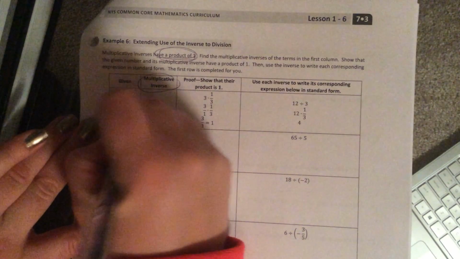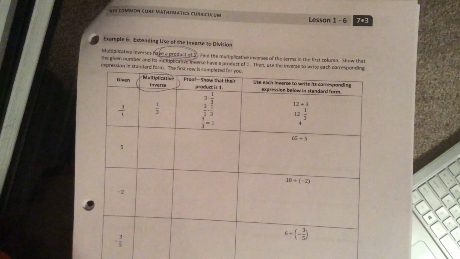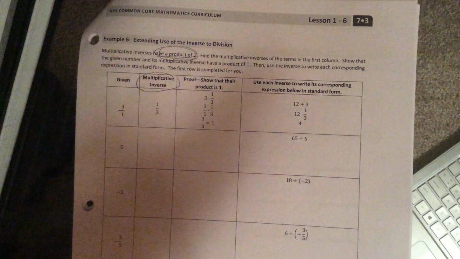So this is 3 over 1, so the multiplicative inverse is 1 over 3. So for additive inverse, you change the sign. And for multiplicative inverse, you flip the fraction.